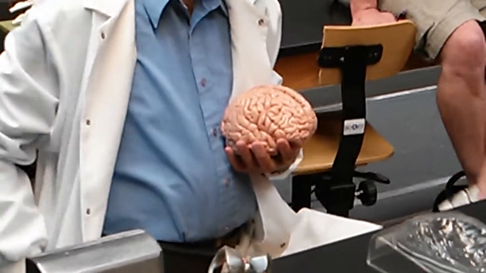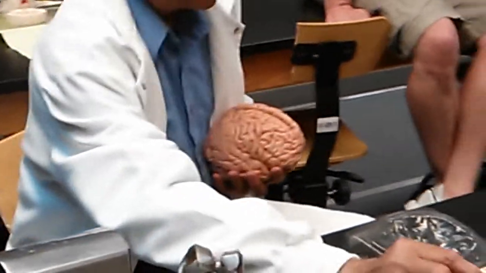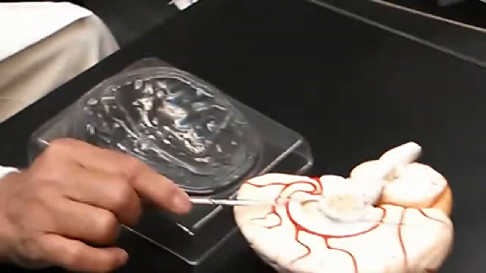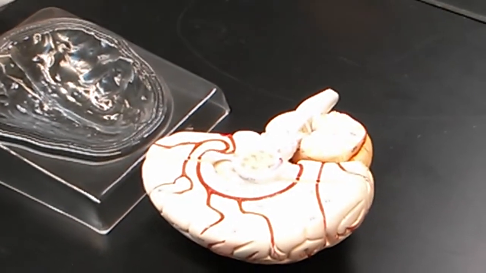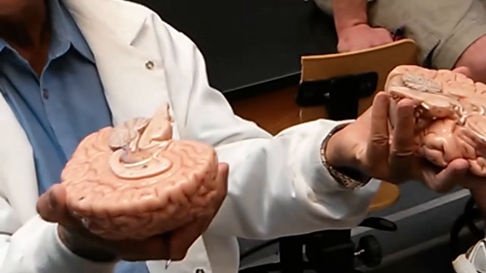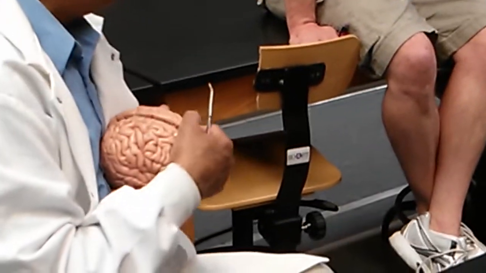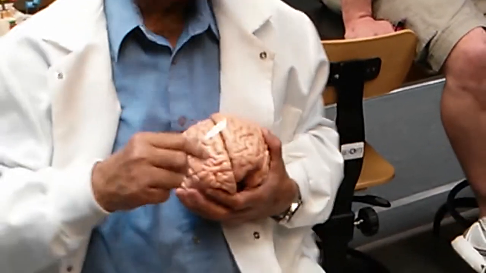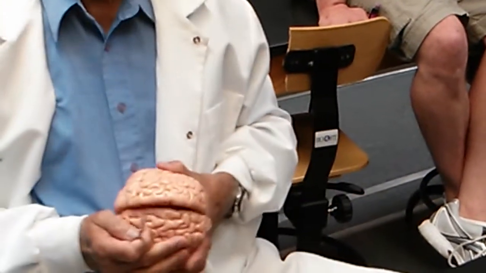Now, the two cerebral hemispheres are connected by neural tissue, that is white matter, called corpus callosum. So when you make a mid-sagittal section, you get two halves. Do you get that? Now, there are different regions of the cerebral hemispheres, and they are called lobes: frontal lobe, parietal lobe, temporal lobe, and the occipital lobe. And there are elevations and depressions.